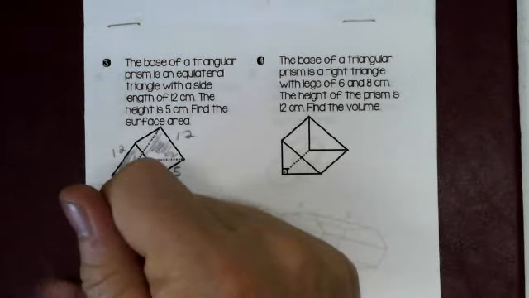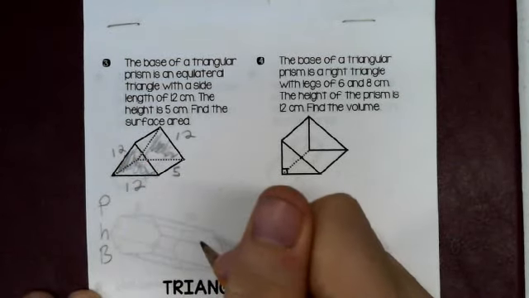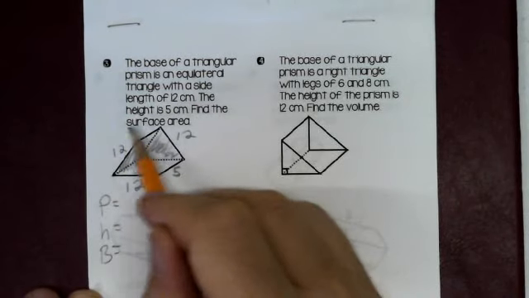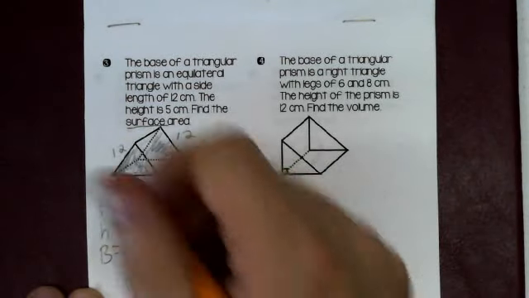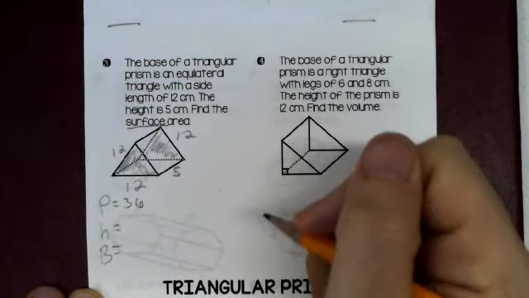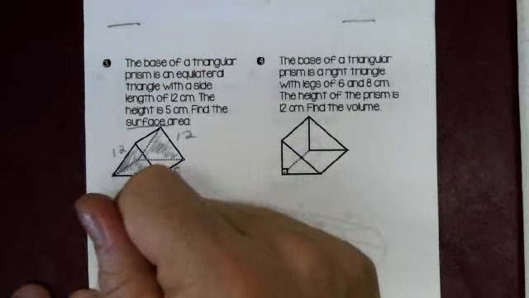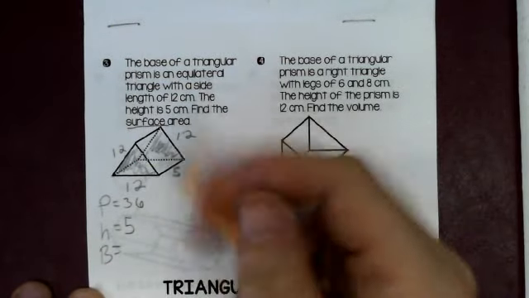So again, I need to know my perimeter, my height, and my base, because we are looking for the surface area. Well, the perimeter, that was easier. That's just 12 times 3, which gives me 36. The height is also easy. It's just 5.